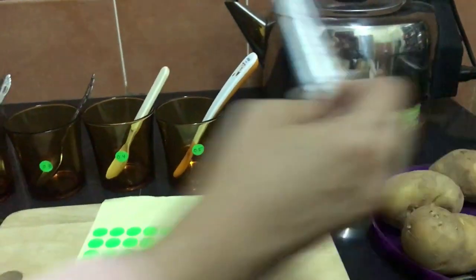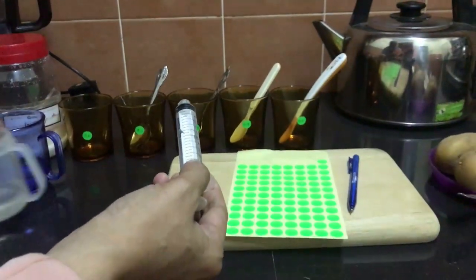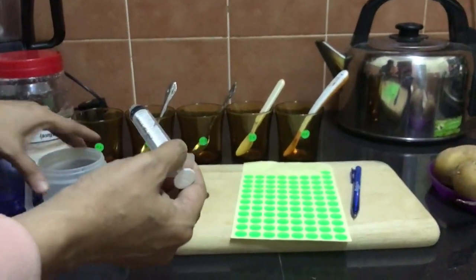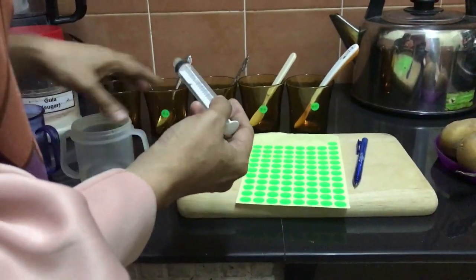Now you need to use a syringe to prepare the different types of sucrose solution.